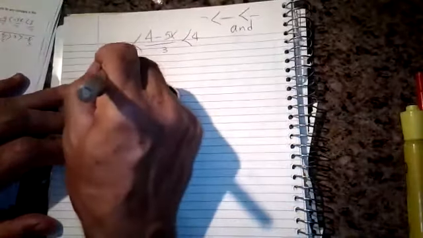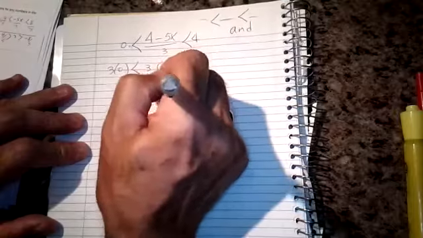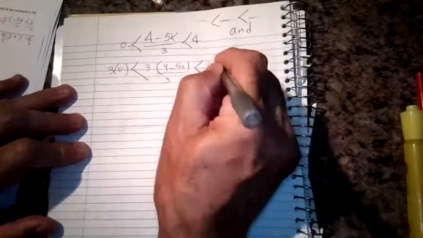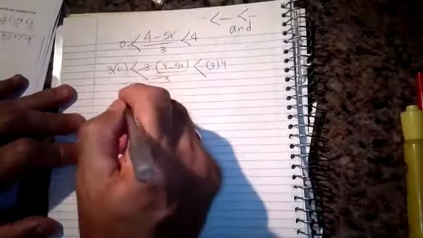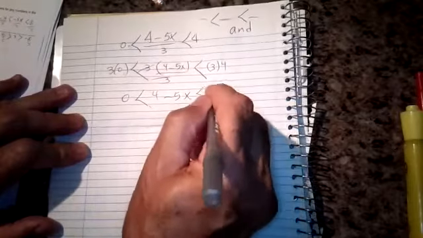To get rid of that 3, the best thing is multiply every number by 3, okay? So 3 and 3 cancel, 3 times 0 is 0. So 0 is 4 minus 5x and 12.